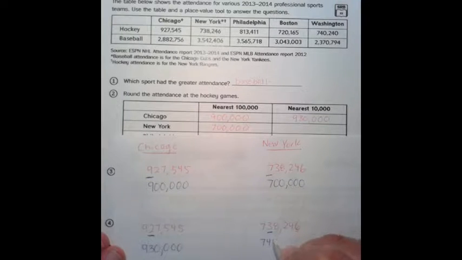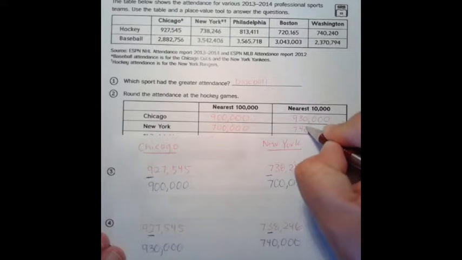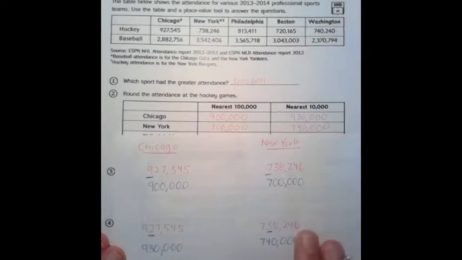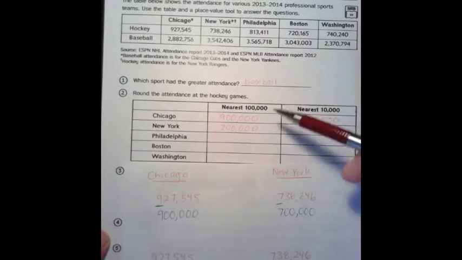Then everything after the stop sign becomes a 0. So that 8 becomes a 0, 2 becomes a 0, the 4 and the 6 all become zeros. So our answer is 740,000. Alright, so go ahead and do the same types of things with Philadelphia, Boston, and Washington.